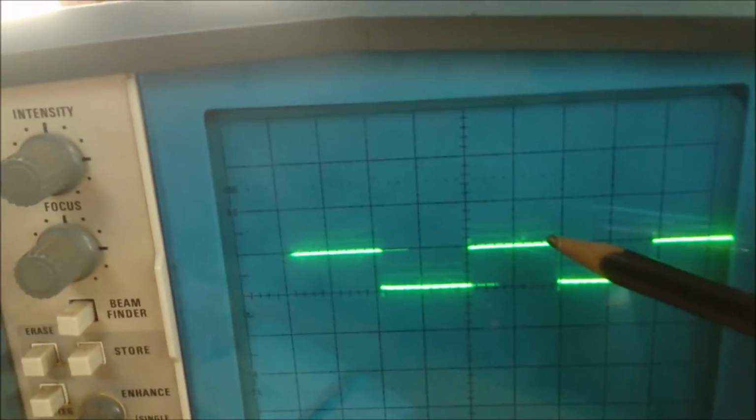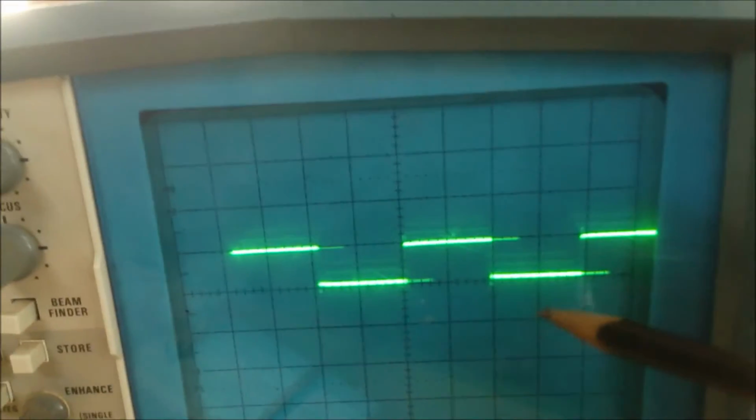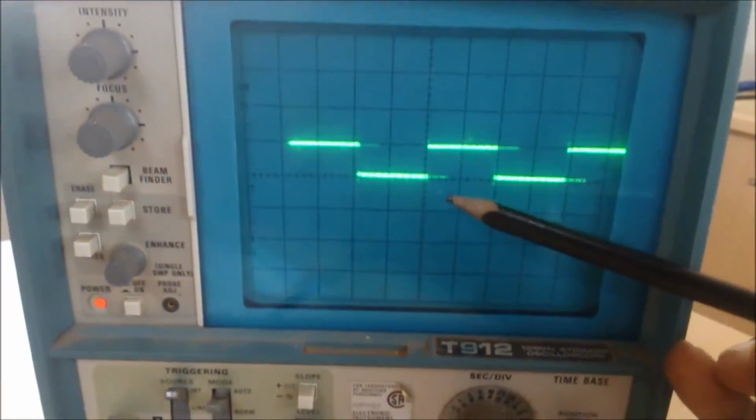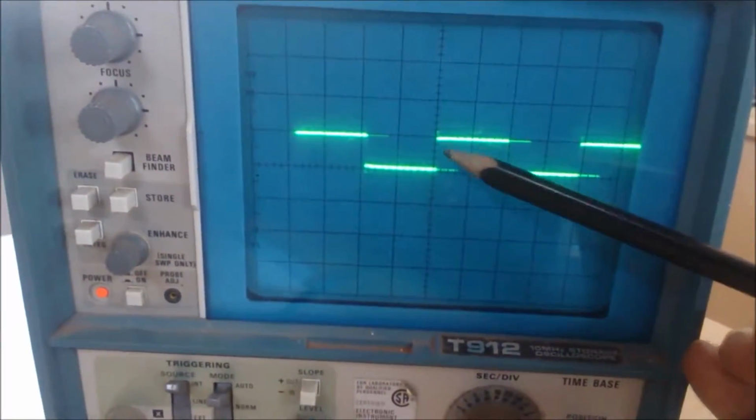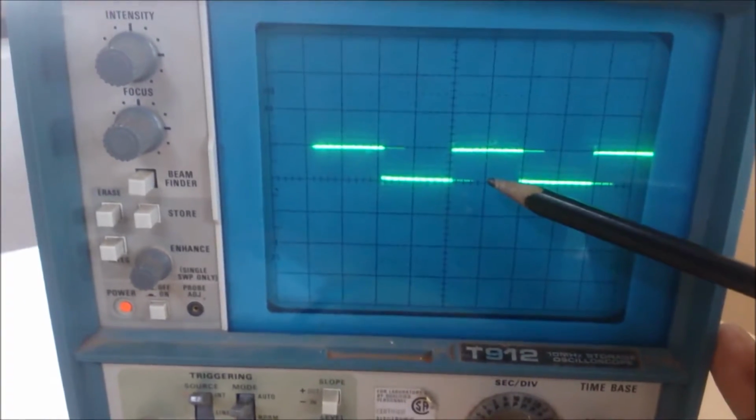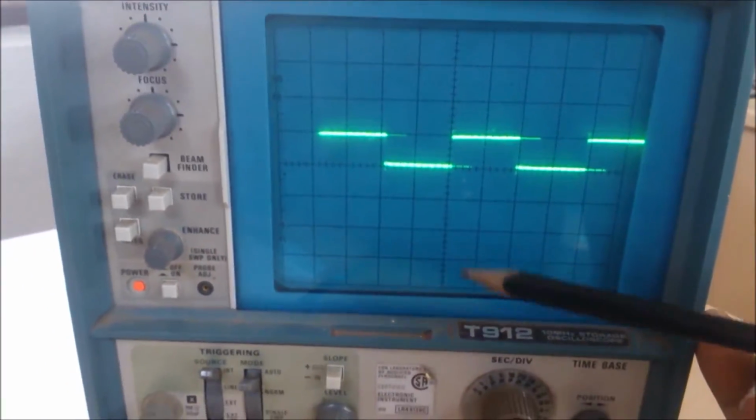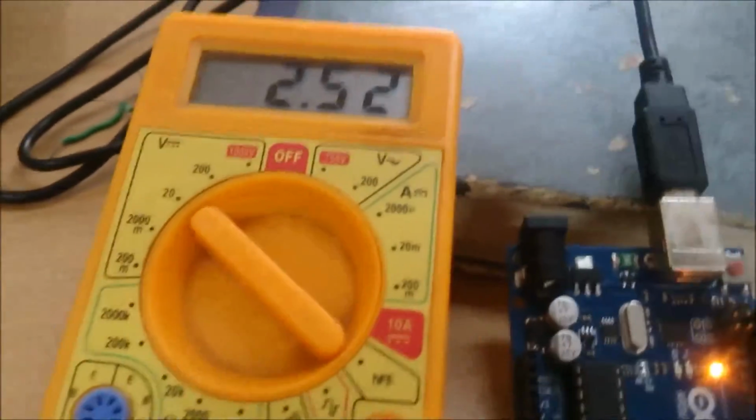So it's on for 20 microseconds and off for 20 microseconds. So that would be 0.5. So it's 0.5 into 5 volts, and I'm getting 2.5 volts. That is for 50% duty cycle.